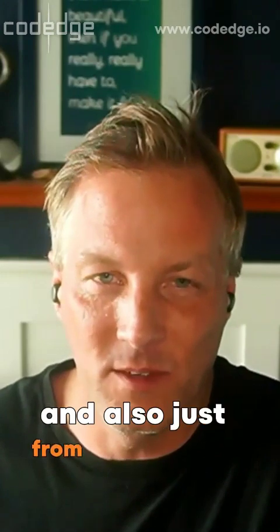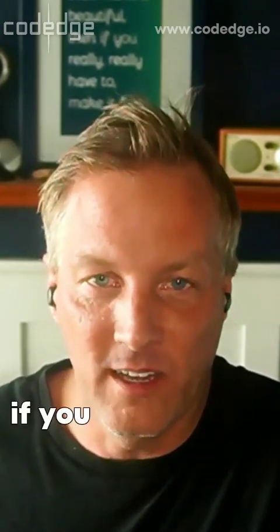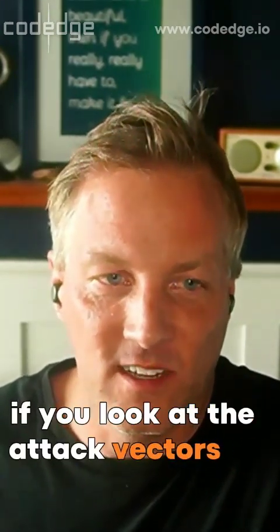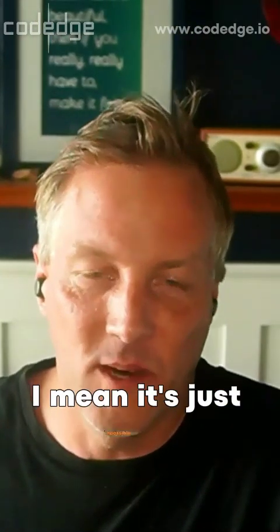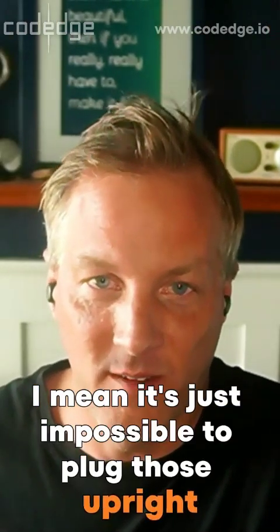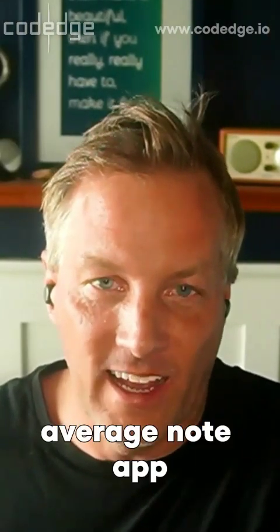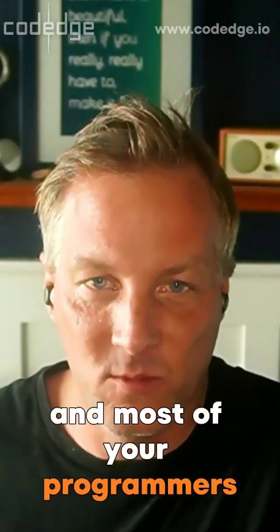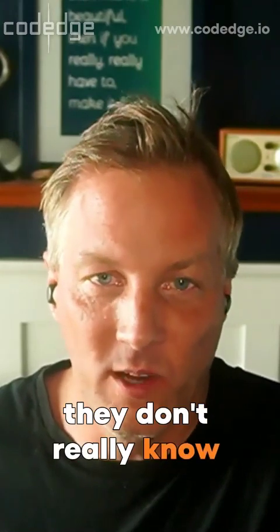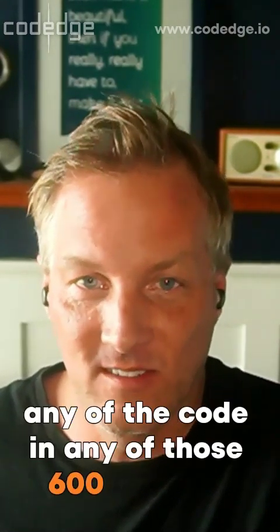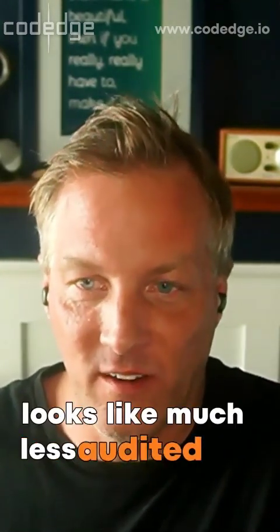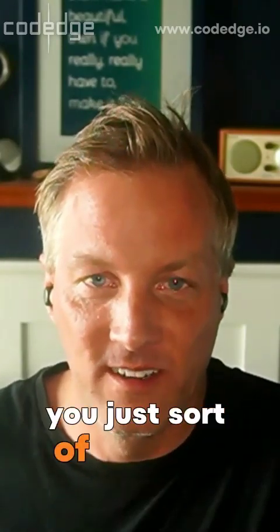And also just from a security standpoint, if you look at the attack vectors on a Node app, I mean, it's just impossible to plug those up, right? You've got 600 plus libraries in your average Node app, and most of your developers would tell you they don't really know what any of the code in any of those 600 libraries looks like, much less audit it for security. You just sort of hope for the best.